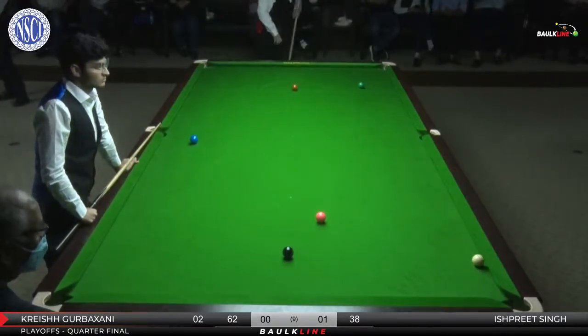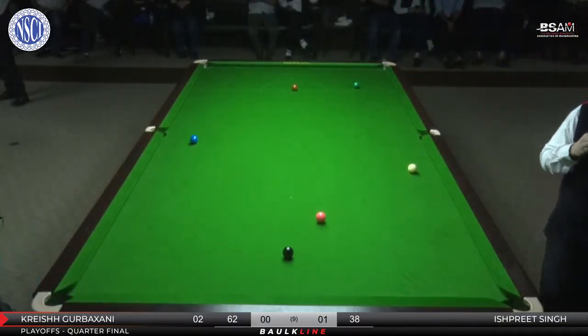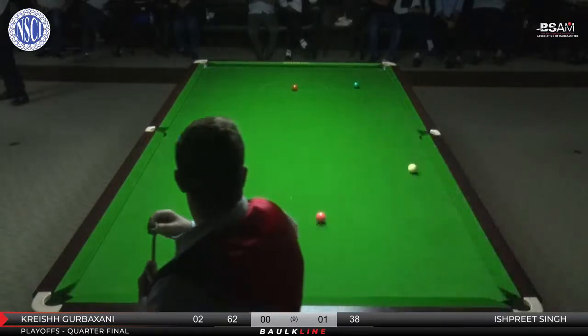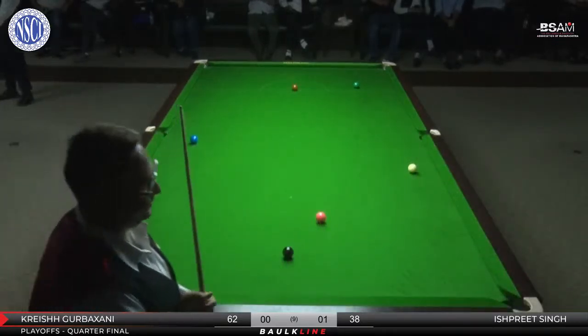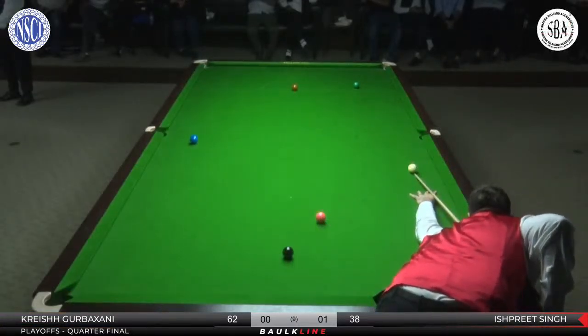That's a good shot by Kreishh there. He's used that side of the cushion and he's clipped the green. But of course he has sold the green ball. This is the second chance for Ishpreet to clinch this frame.